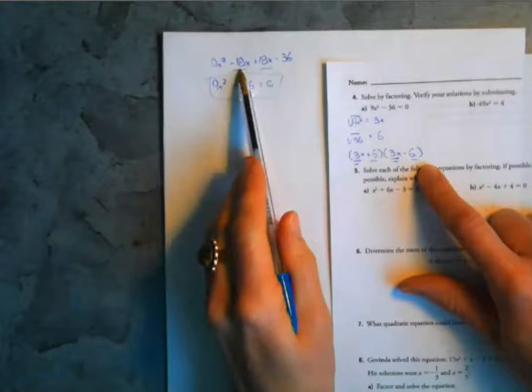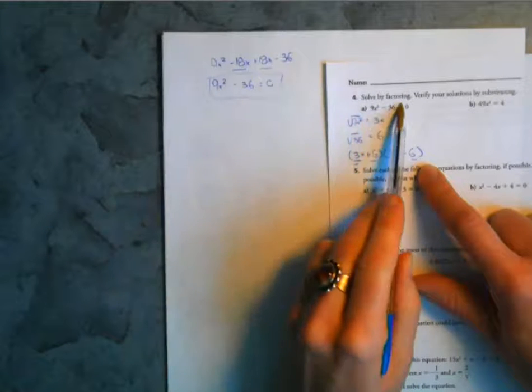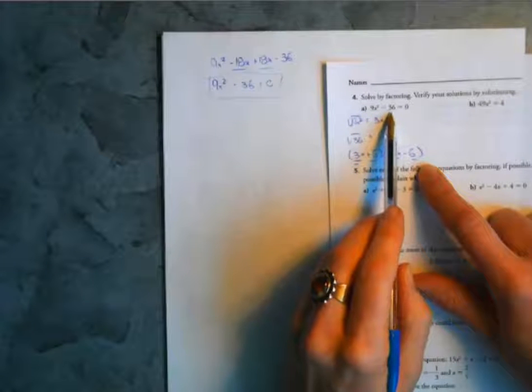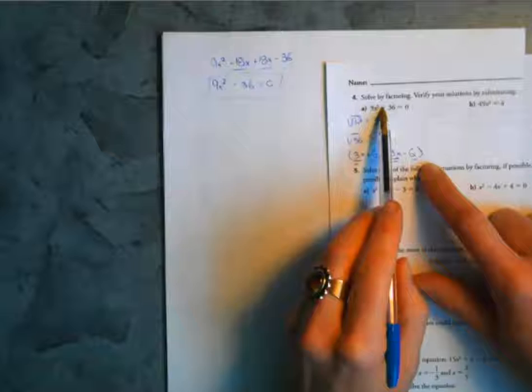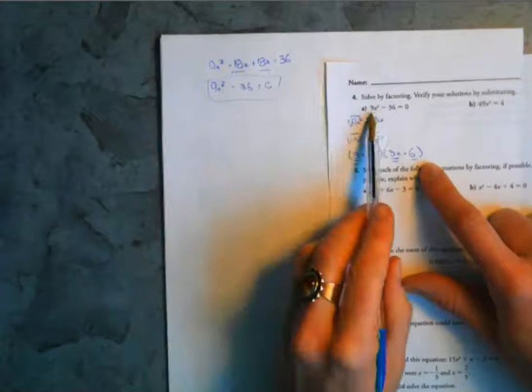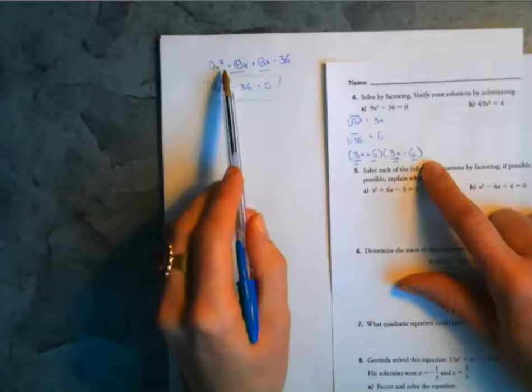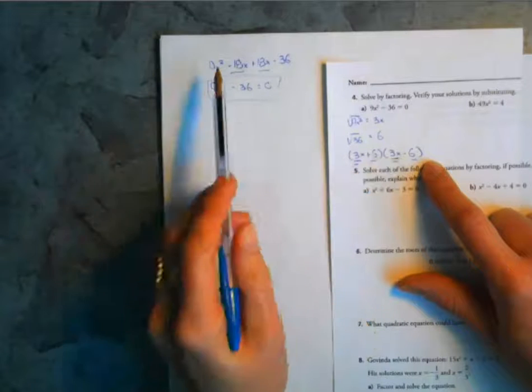And this is the clue to why these two-term equations are always going to be missing the x term in the middle. If these two are perfect squares and you have a negative sign here, then you have to have a positive times a negative.